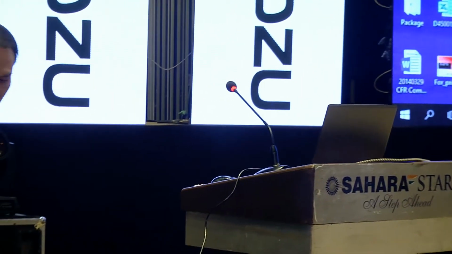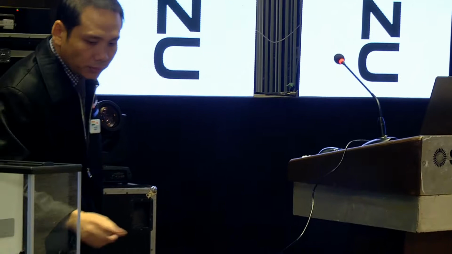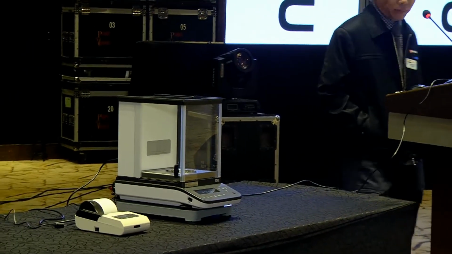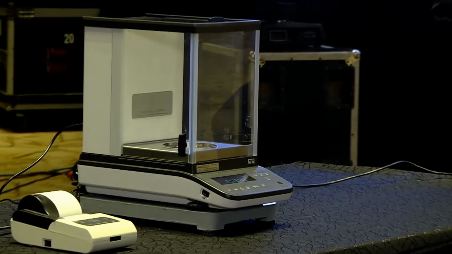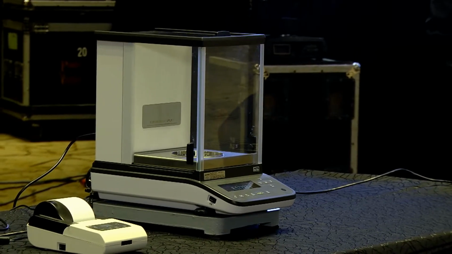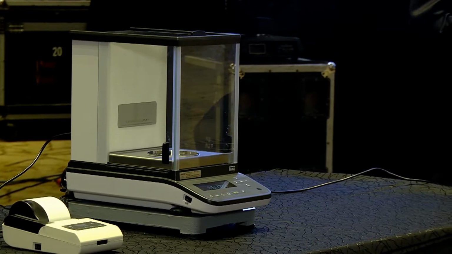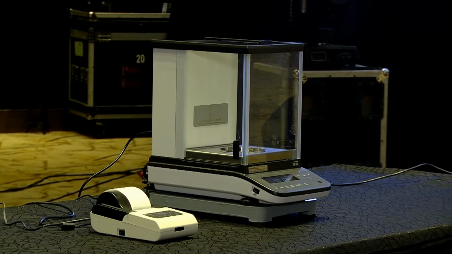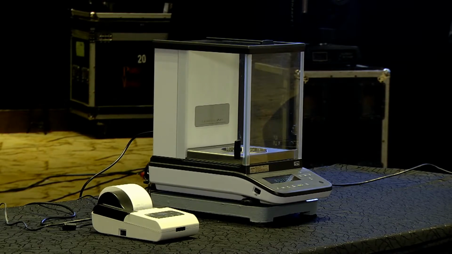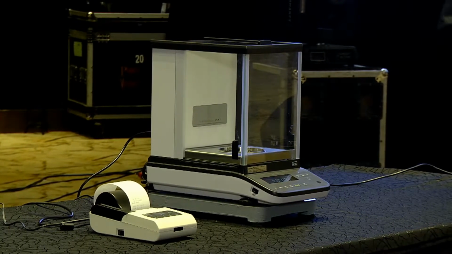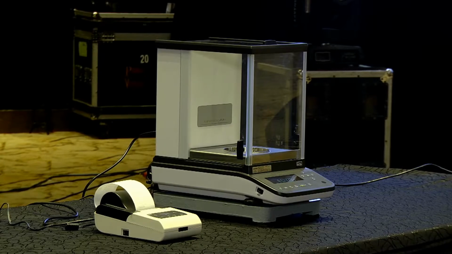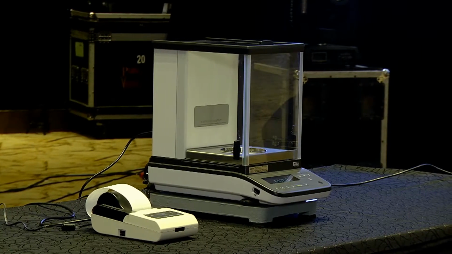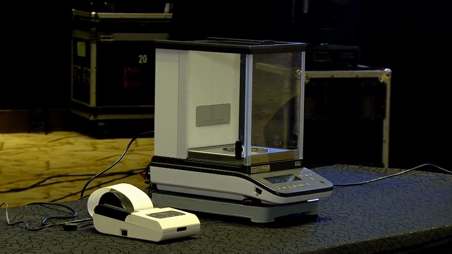So now you just put a sample on the balance. Once it's stable, you can press the print key. So the weighing value of the balance now is registered inside Lab Solution DB.